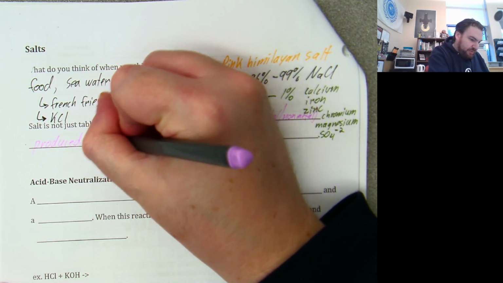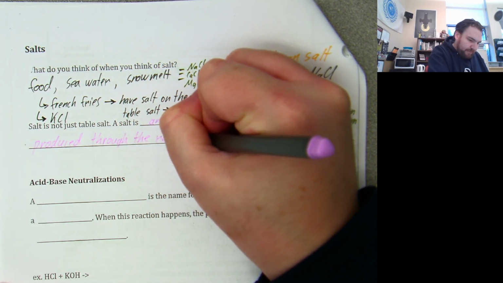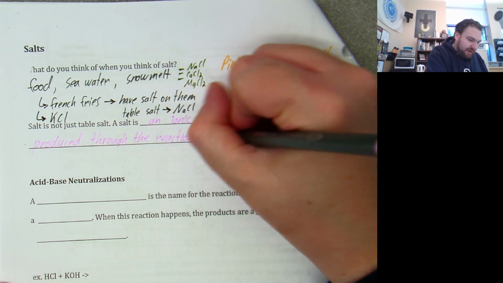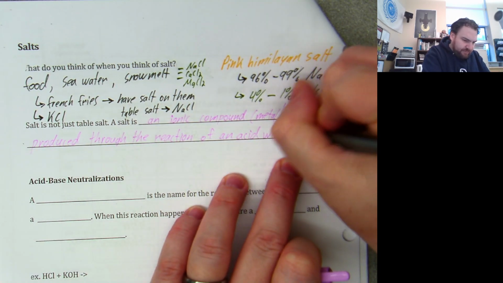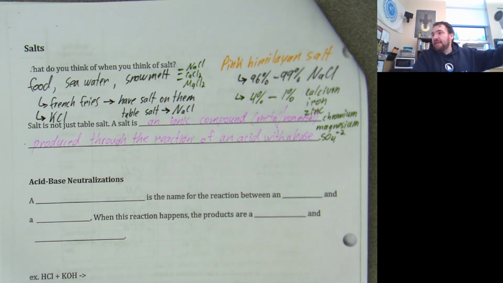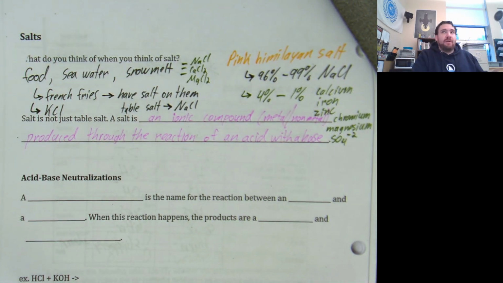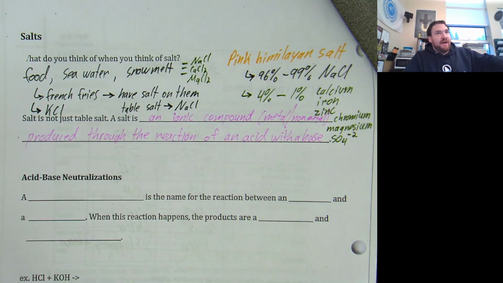through the reaction of an acid with a base. Which is why we lump the discussion on salts in with the discussion on acids and bases. A salt is defined to be an ionic compound produced through the reaction of an acid with a base. And from here, we're going to look at 6 or 7 different reaction types.